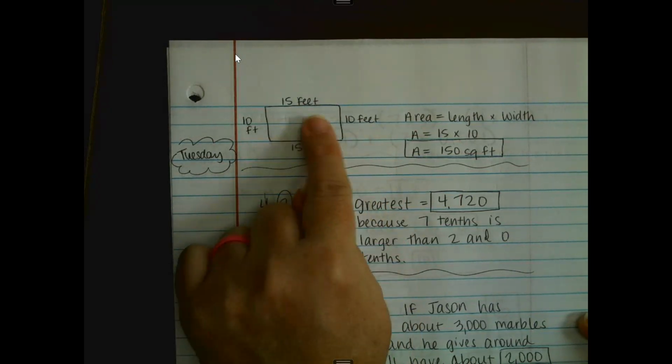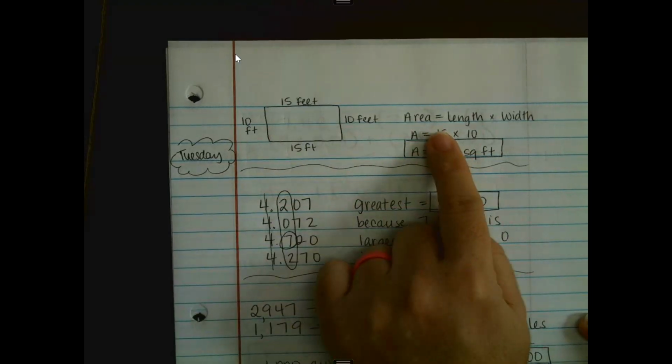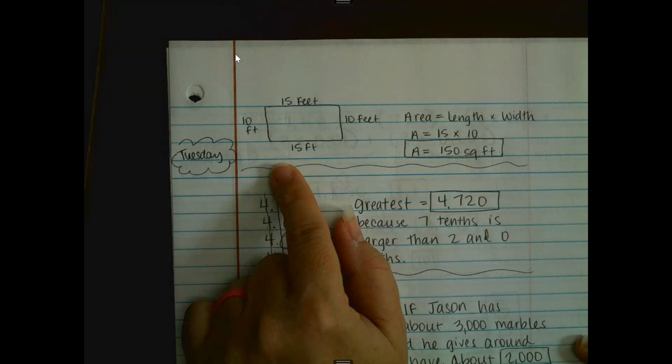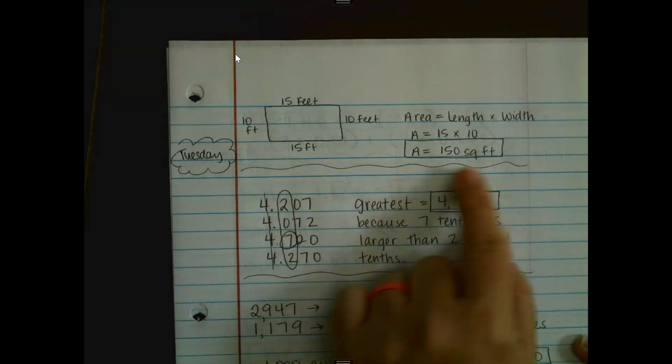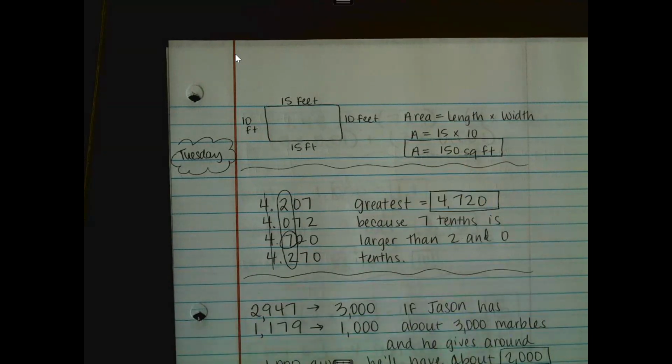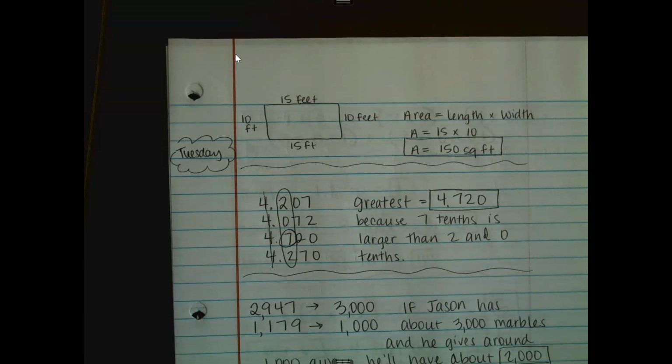Area is, we're trying to find the area inside the shape. So the formula for area is area equals length times width. So then I bring that down and I start filling out what I do know. I know the length and I know the width, so I filled out my 15 and my 10, and when I multiply those together, I get 150.